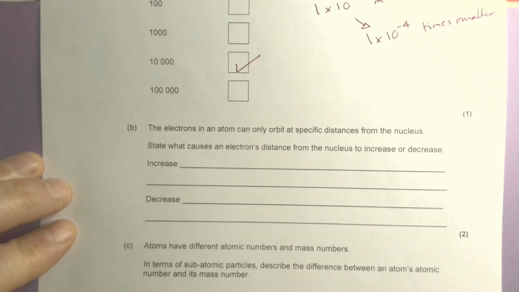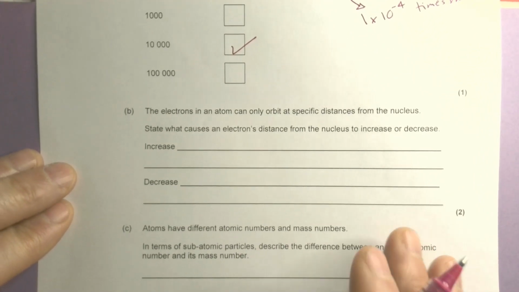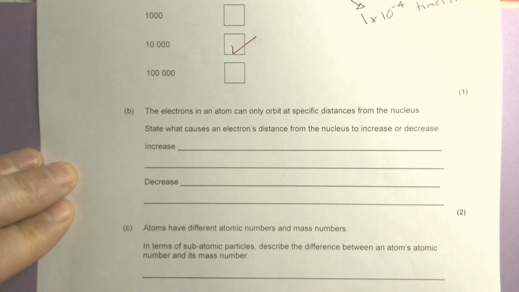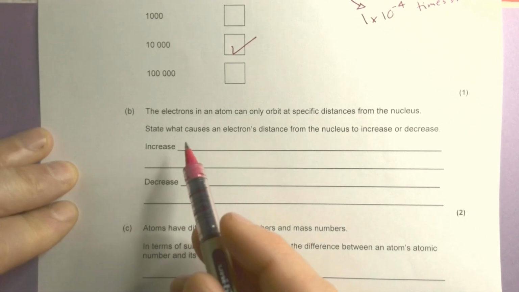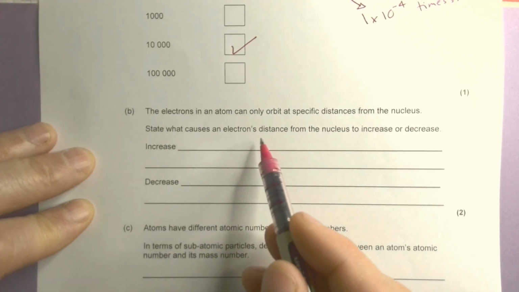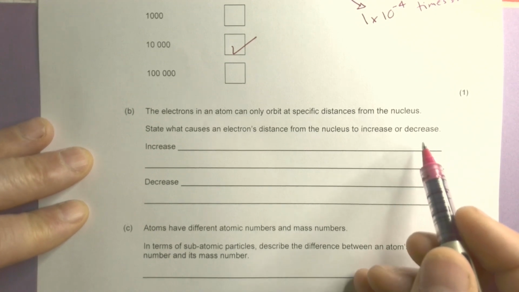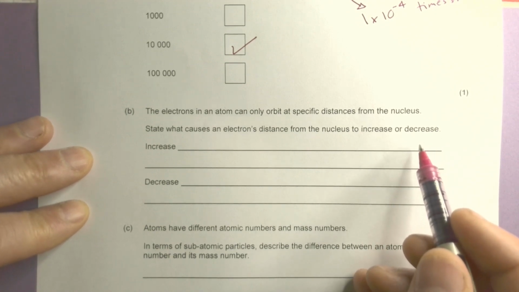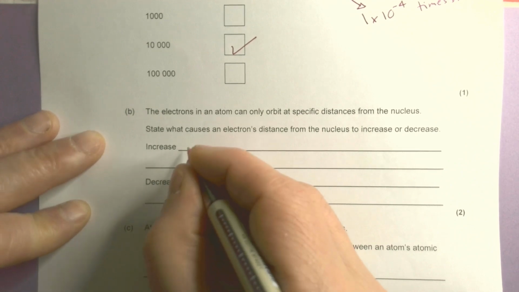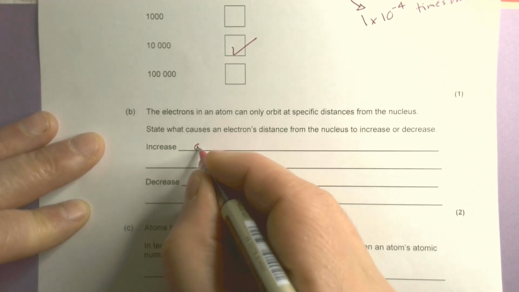3b. The electrons in an atom can only orbit at specific distances from the nucleus. State what causes an electron's distance from the nucleus to increase or decrease. So why might it move from the nucleus? Well, things only move when they absorb energy. So to increase, they absorb or take in energy.